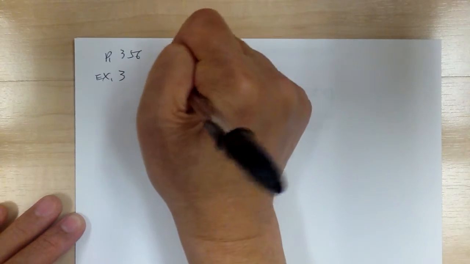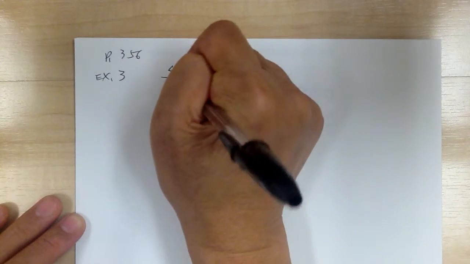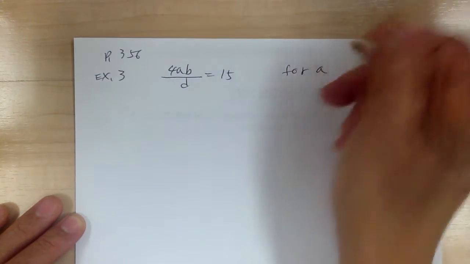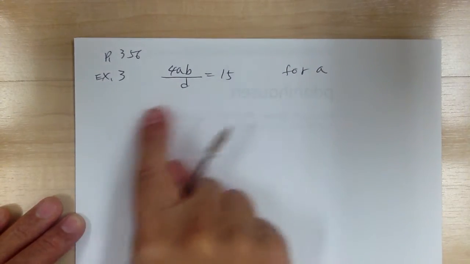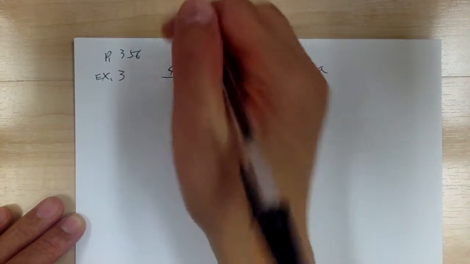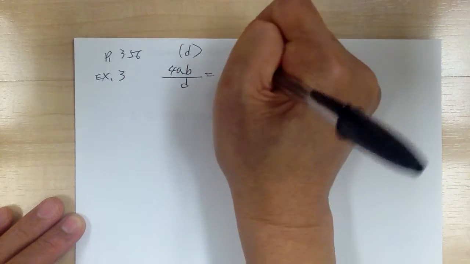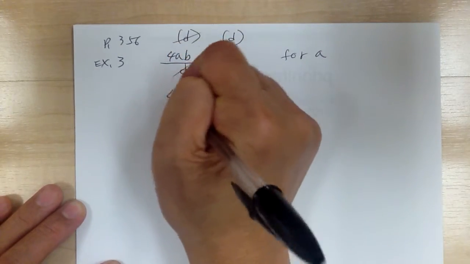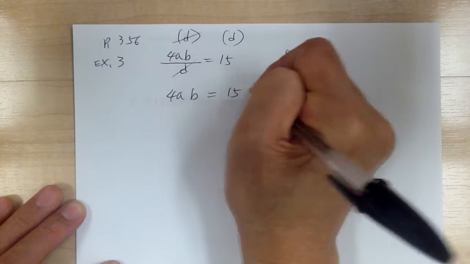Example 3, you have 4ab over d equal to 15, and this is for a. So when you have a fraction, the first thing you want to do is get rid of the fraction. So you can either cross multiply or you multiply by the LCD, right? Multiply by the common denominator, so this can cancel out. So you got 4ab equal to 15d.